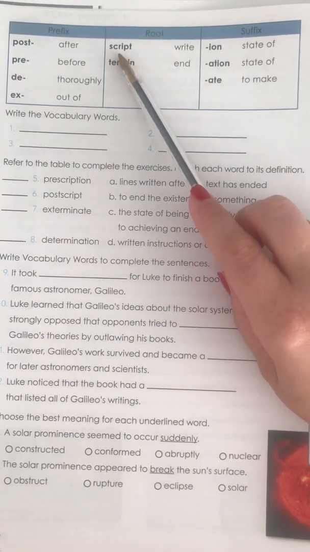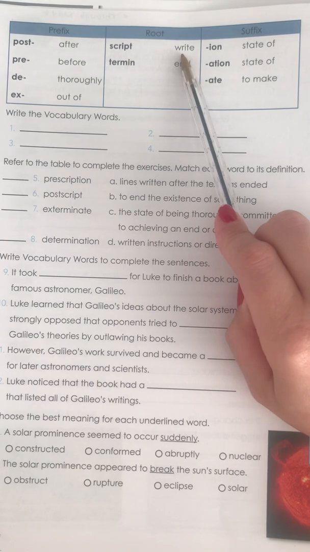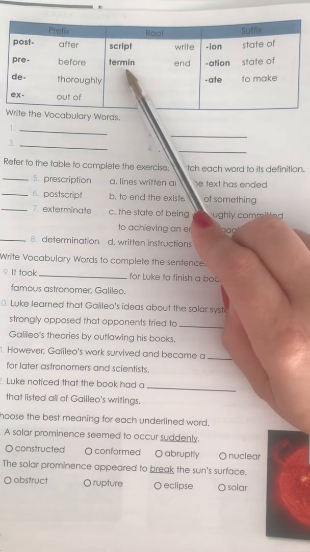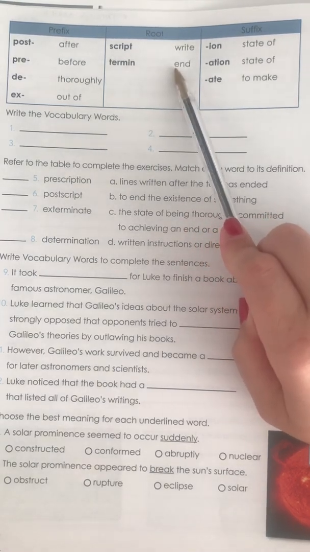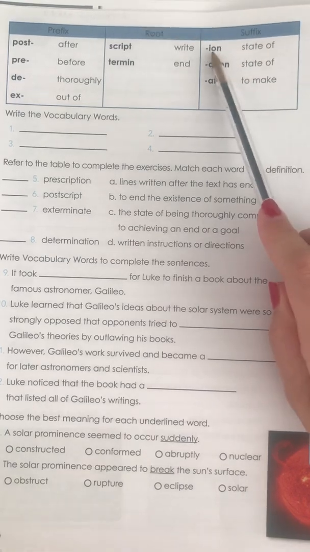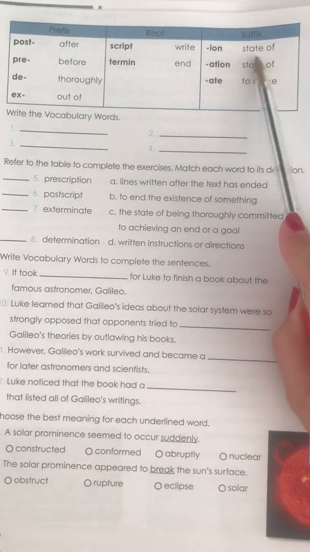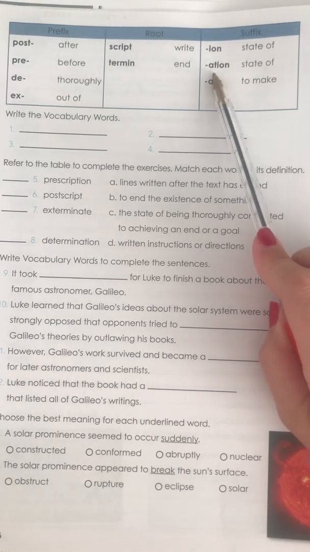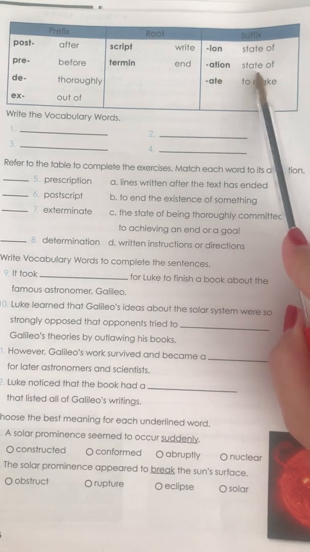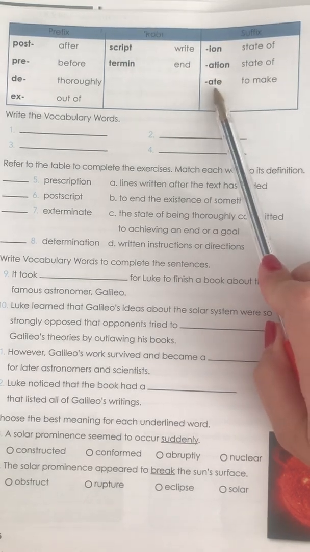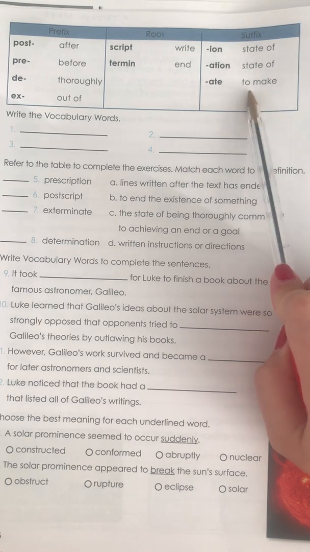The root script would mean to write. The root termin would mean to end. Continuing, ION would mean the state of. ATION also means the state of. ATE means to make.